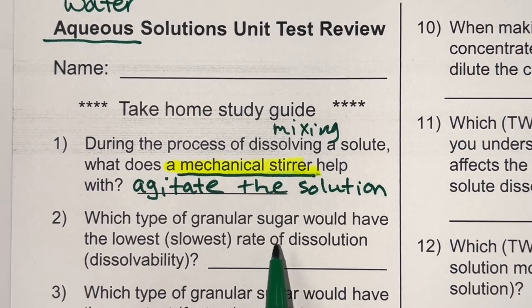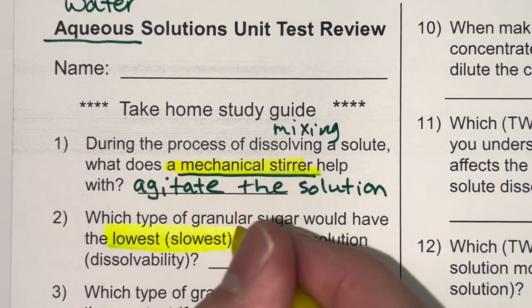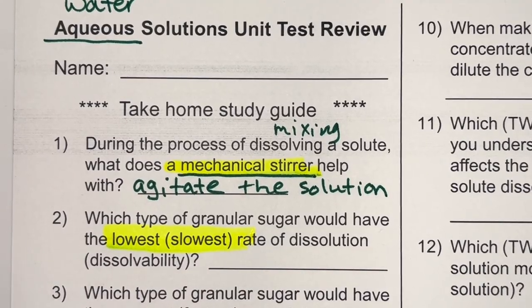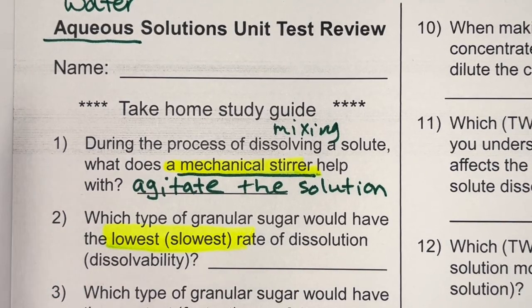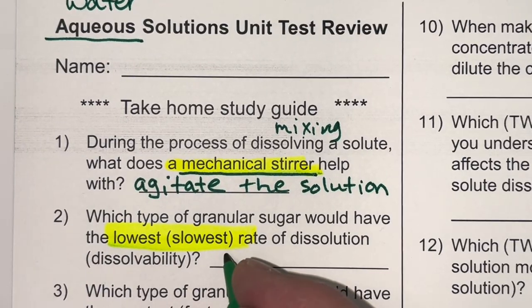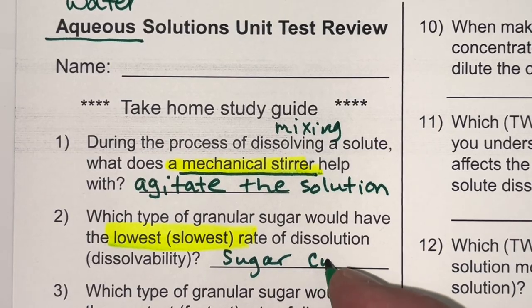Okay, which of the granule sugars would have the slowest rate? So it's a multiple choice. If you had big pieces of sugar, they would dissolve slower. If you had small powdery sugars, it would dissolve faster. So which one dissolves slower? It's going to be the bigger sugar cubes.